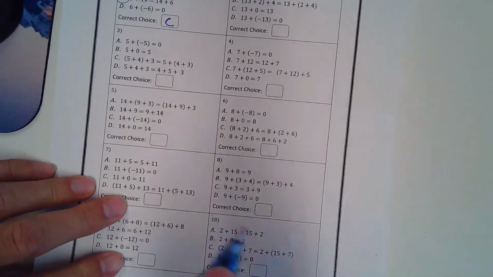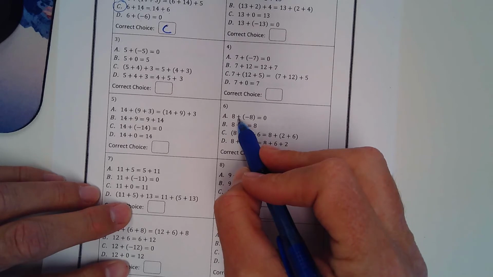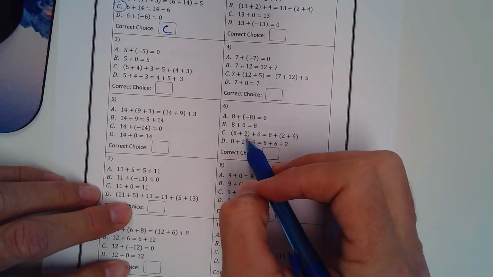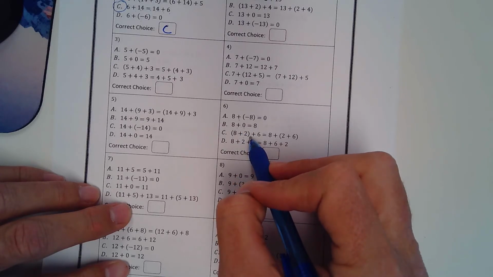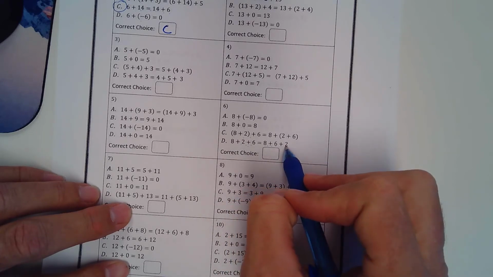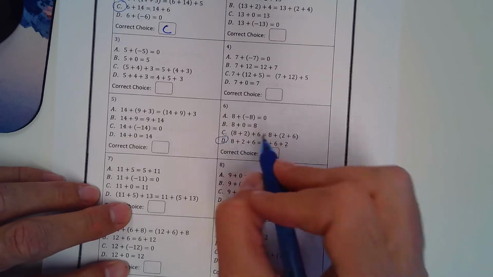Let's see here. How about number 6? It says 8 plus negative 8. No, we're not dealing with that. Nope, it's not that. That's identity. It's got parentheses here, so 8 plus 2 plus 6 is the same as 8 plus 6 plus 2. Well, I would say D. Okay. Second page.